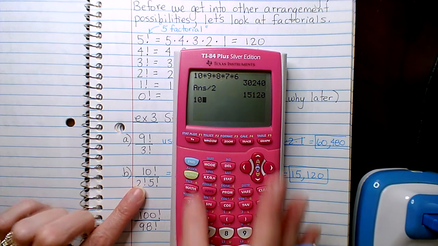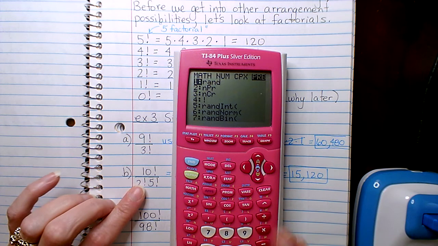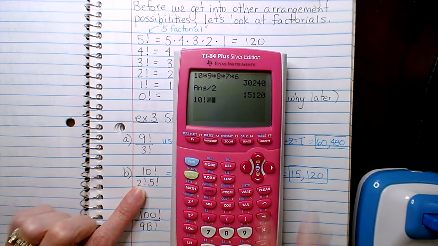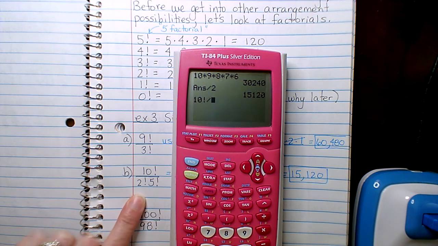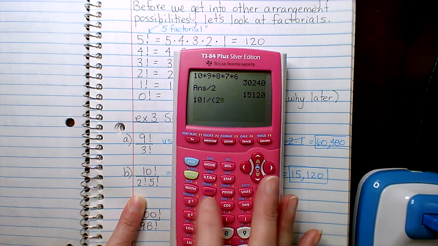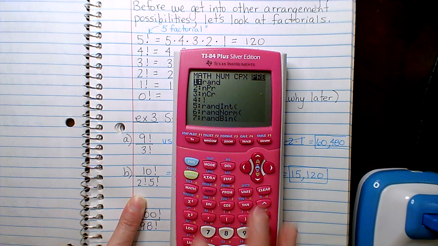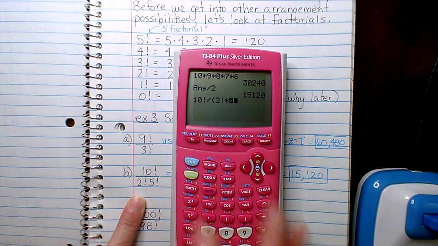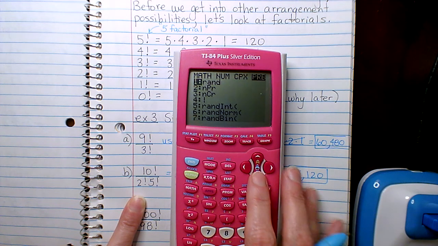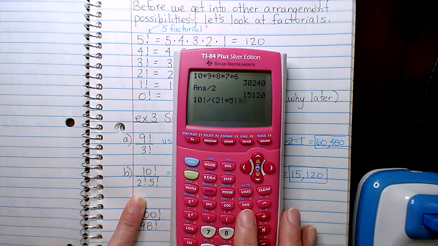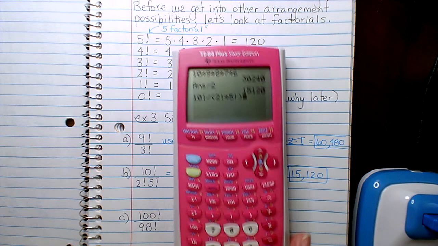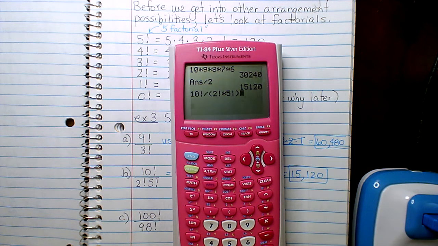All right, if you wanted to put that in your calculator from the start, we have 10 factorial divided by, and here's where you're going to have to be really careful, because both the 2 factorial and the 5 factorial are in the denominator. You have to tell the calculator with parentheses that both of those are in the denominator.